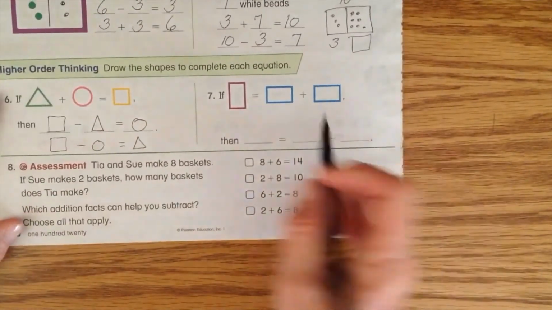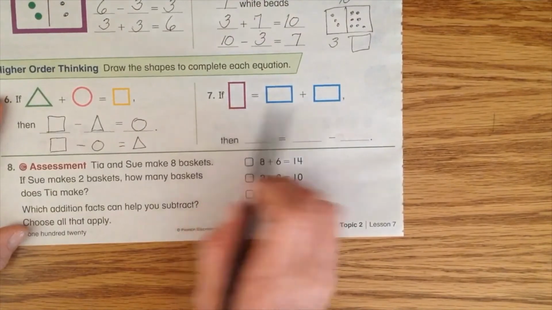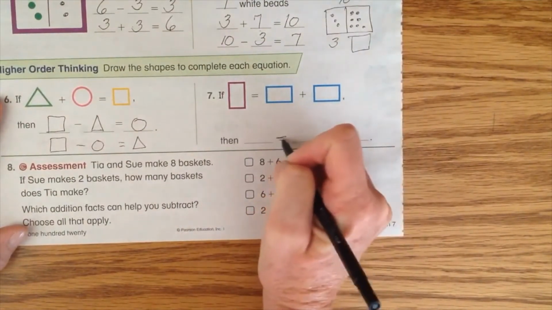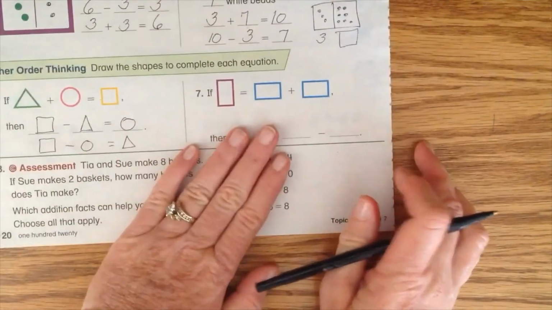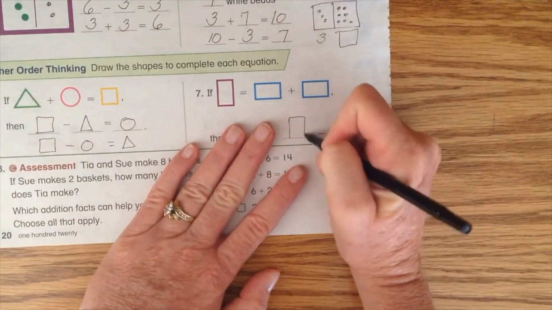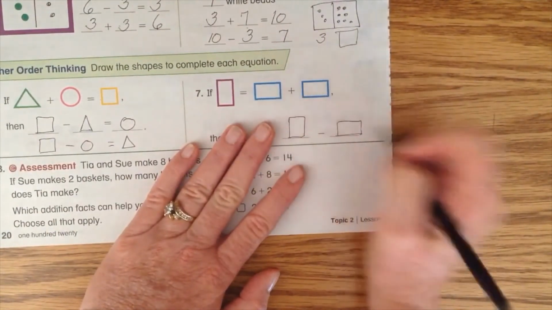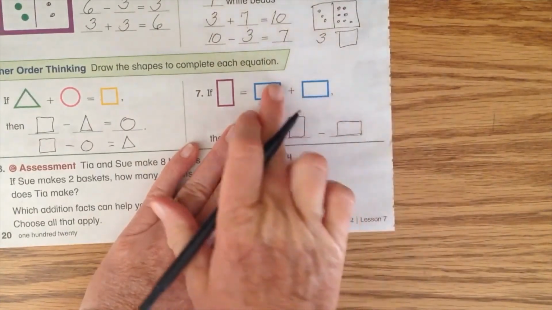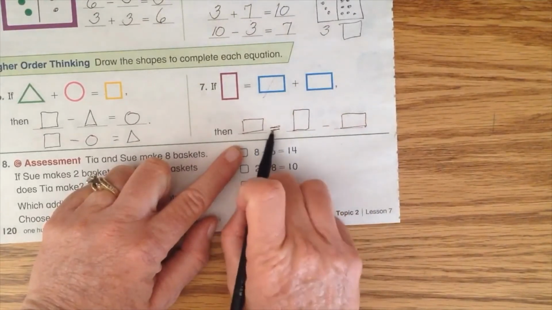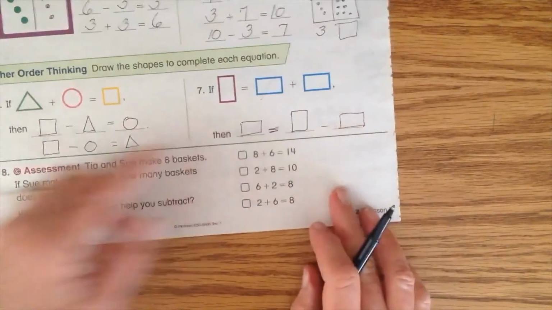Number 7, if the rectangle is the big number. Okay, oh my goodness, look, they have it flipped around here. Here's the equal sign. So we have to make our subtraction fact over here. So we're going to start with our big number, the purple rectangle, take away one of the small rectangles, and we're going to be left with the other rectangle. But it's a little confusing there because the equal sign is over on this side instead of this side.